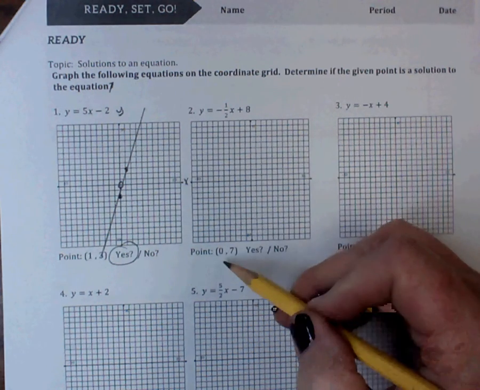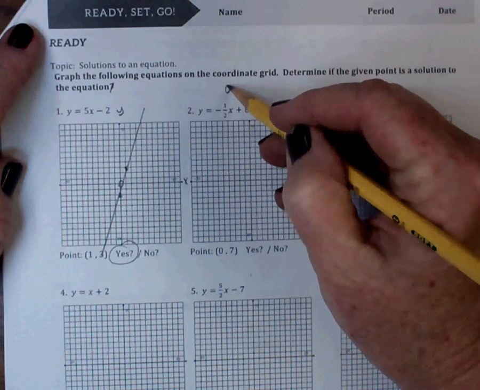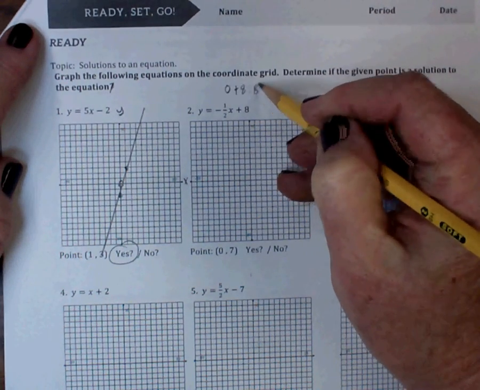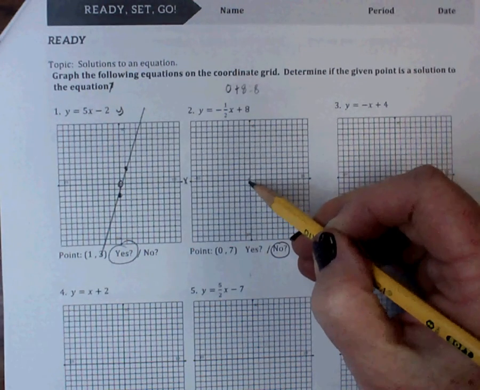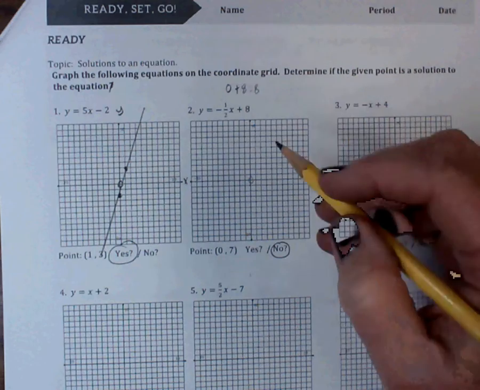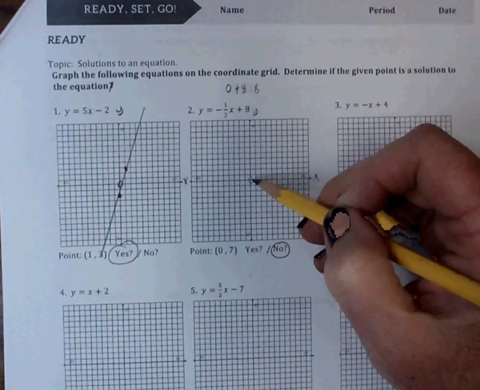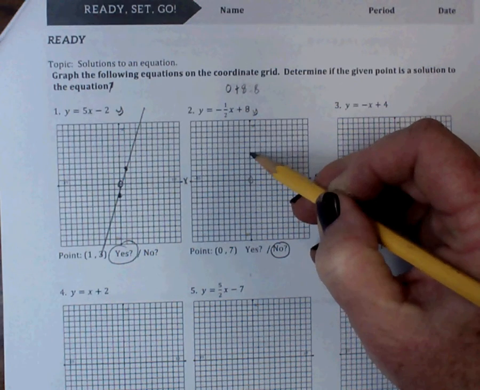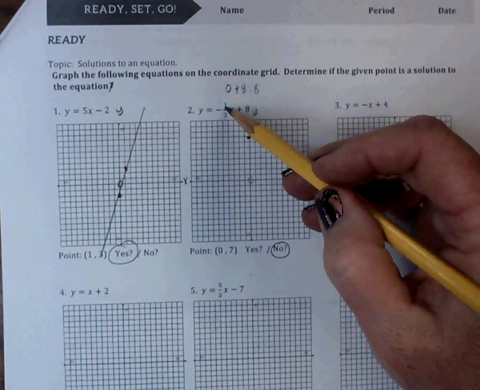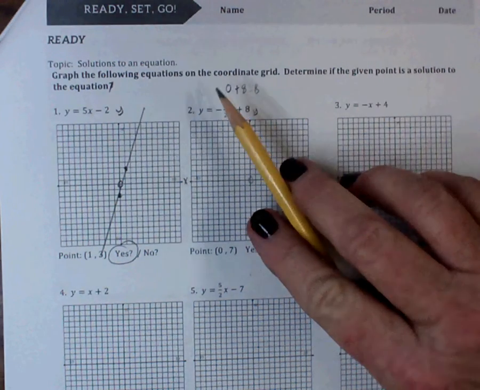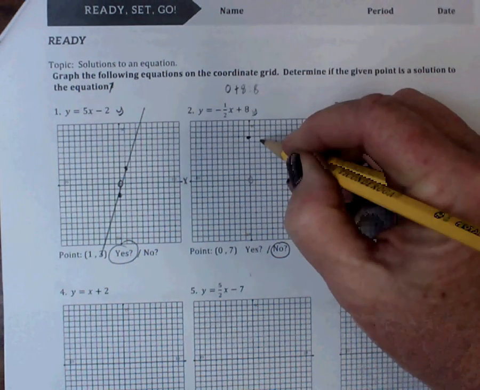I'm going to do the point first, because if I know it's on the line, that'll make it easier. So it says the point (0, 7). So -1/2 times 0 is 0. 0 plus 8 is 8. So no. And let's look at that by looking at the line. It's going to go through +8 on the y-axis. 1, 2, 3, 4, 5, 6, 7, 8. That'd be there. And it's going to have a negative slope, which goes that way, down 1 and over 2. Down 1 over 2.